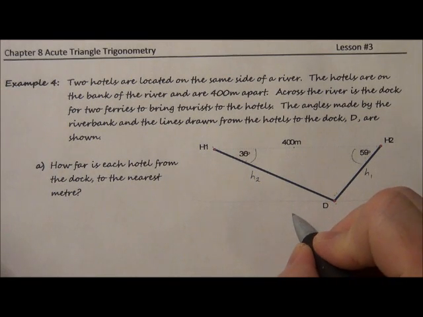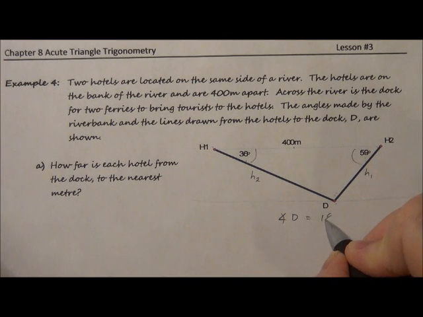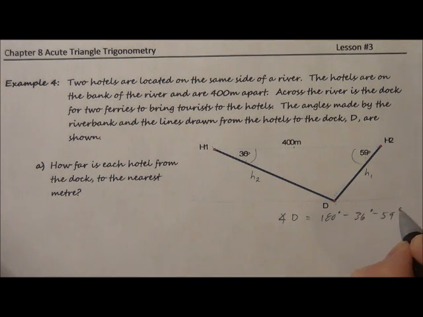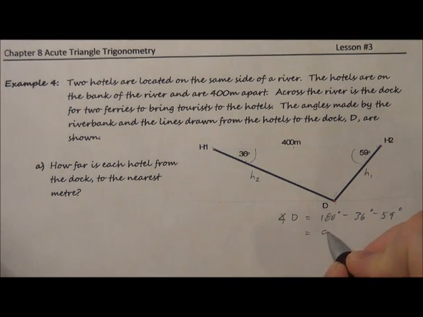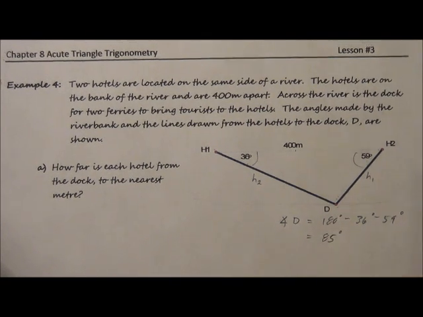So angle D is 180 degrees minus 36 degrees minus 59 degrees. And I'll just calculate that here, and we see that that is 85 degrees.